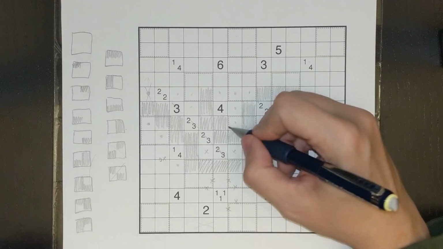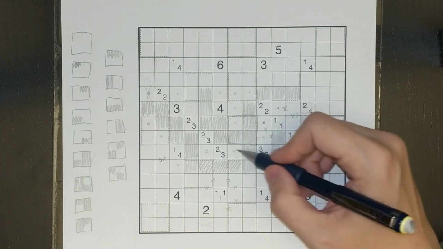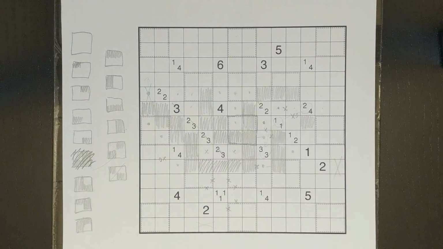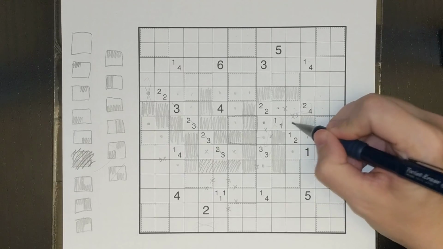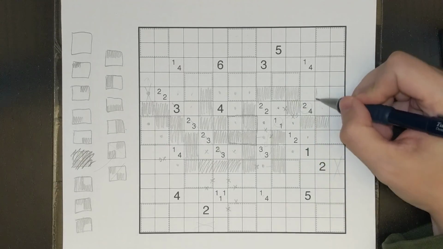And shading that in gives us our first fully completed region. So I'm going to, for my own purposes, box them when I log them, so I won't forget that I've seen them, and cross them off over here. We mark around this clue, these cells.